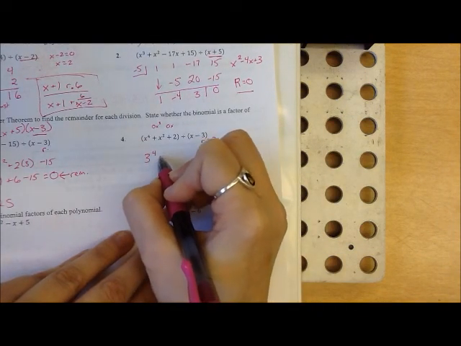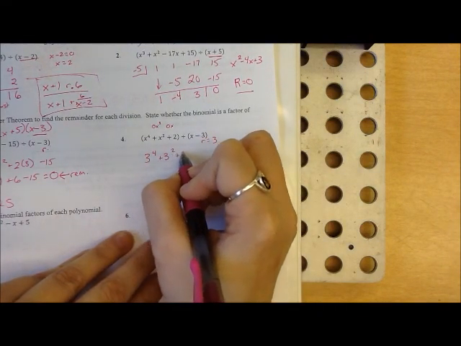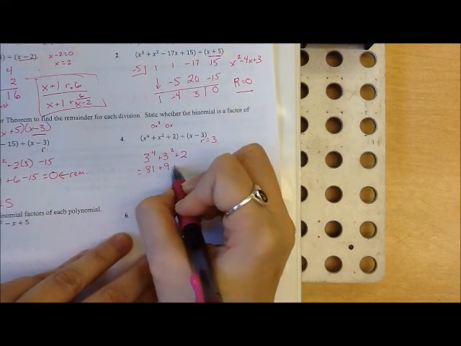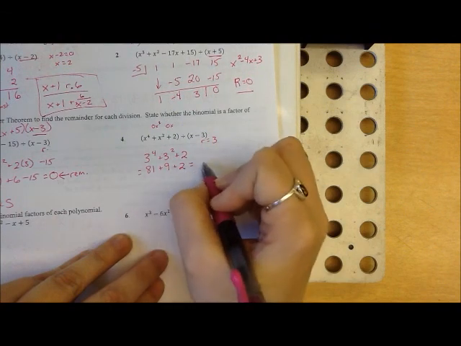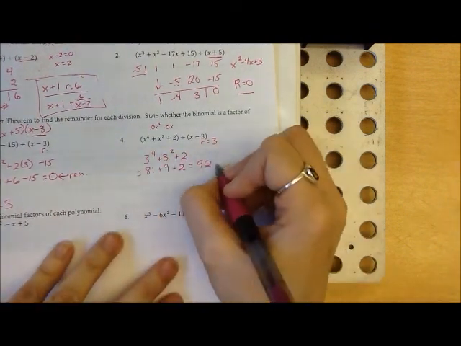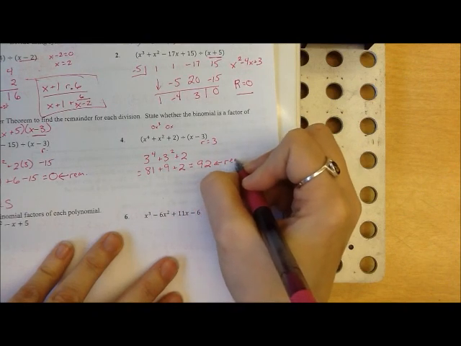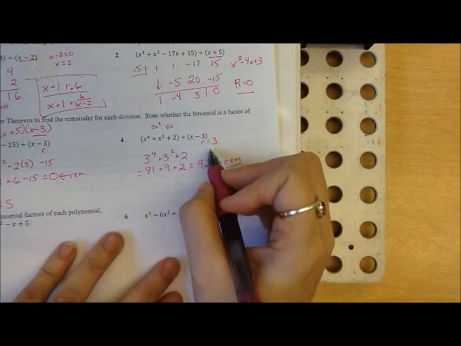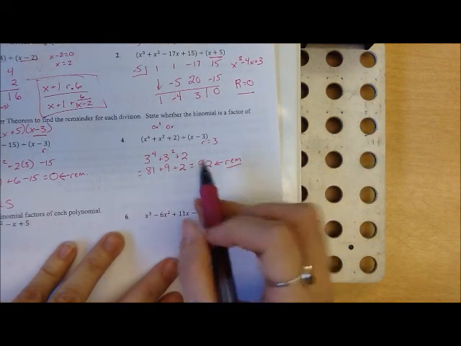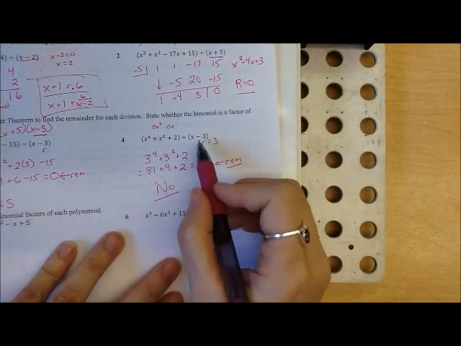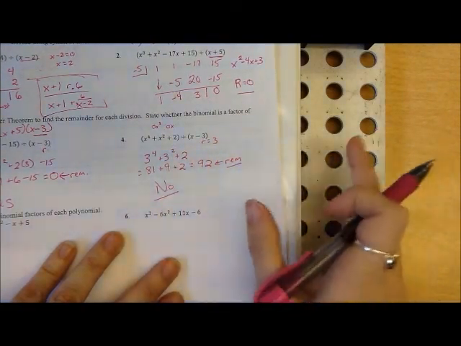So I'm going to do 3 to the 4th plus 3 to the 2nd plus 2. 3 to the 4th is 81. 3 to the 2nd is 9. Plus 2 is 92. So plugging in 3 for x gives us 92, that means 92 is the remainder when we divide by this. If that's not 0, it's not a factor. So no, x minus 3 is not a factor of x to the 4th plus x squared plus 2.